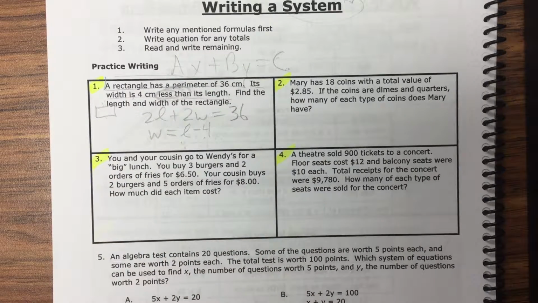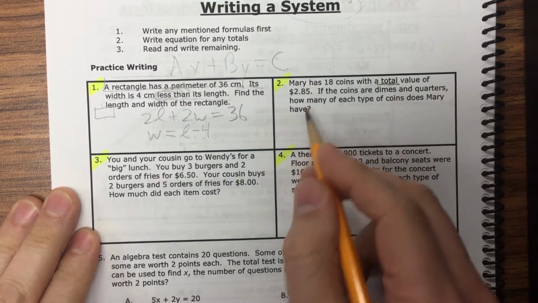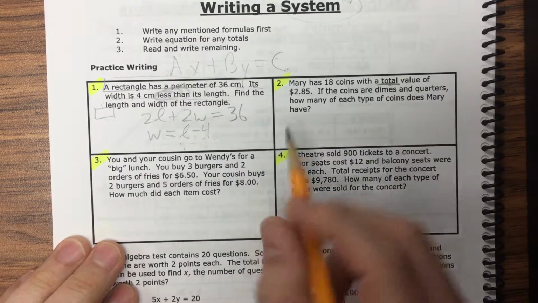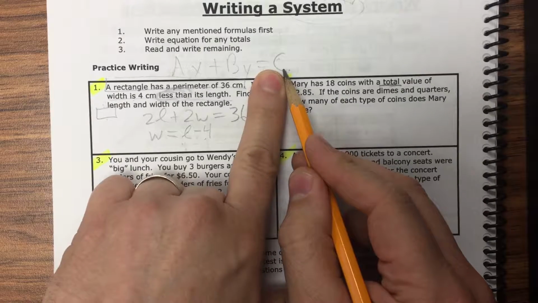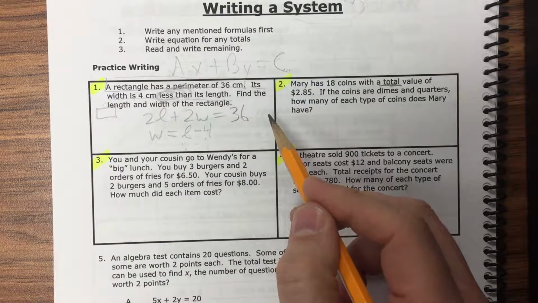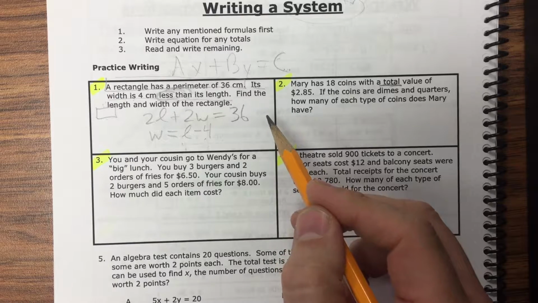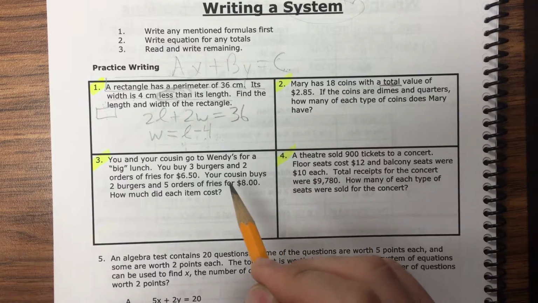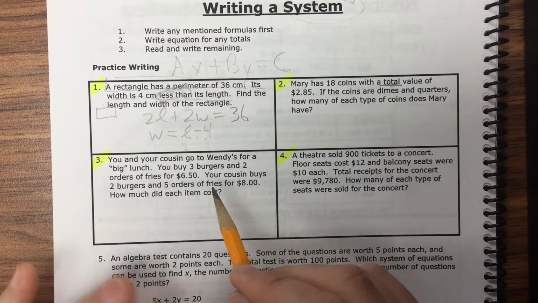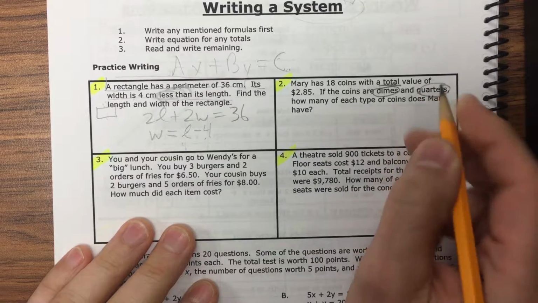Number 2, Mary has 18 coins with a total value of $2.85. Guess what? That $2.85 is going to go right here. It's a total. If the coins are dimes and quarters, how many of each type of coins does Mary have? Okay, so there's not a lot of numbers in this problem, but there's values associated with dimes and quarters.